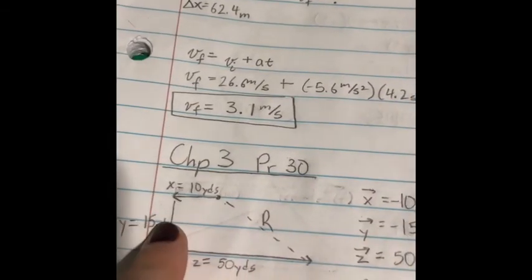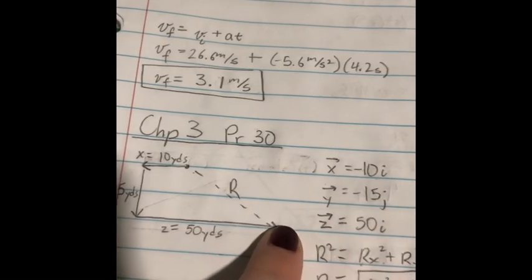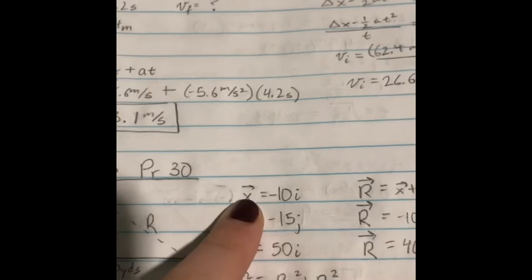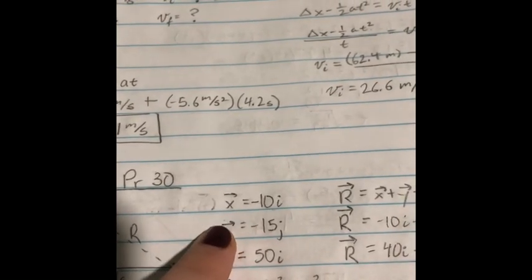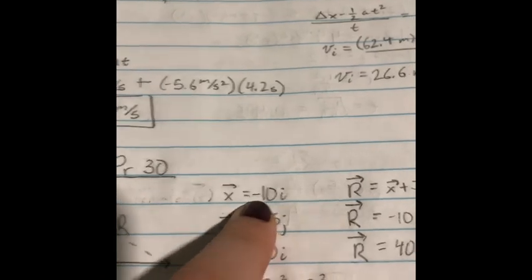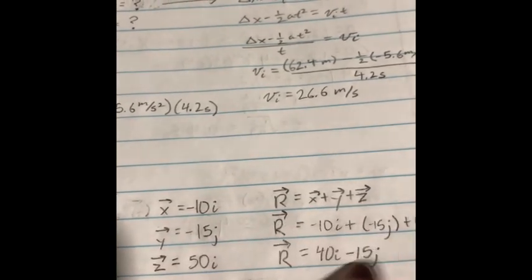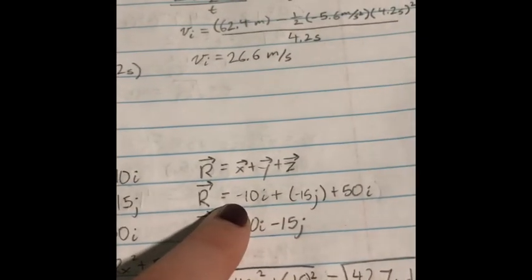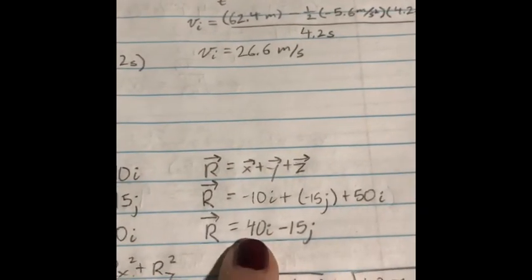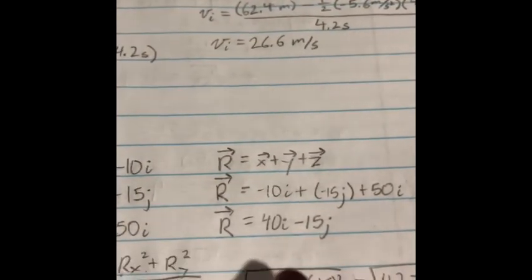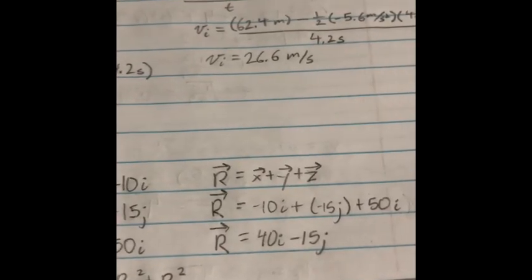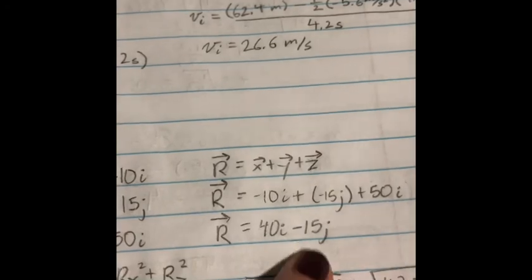So I started by showing a diagram, 10 yards backwards, 15 yards parallel, and then 50 yards the other way. So I made them vector components. So I put negative 10, i represents horizontal, j represents vertical, negative 10, negative 15, respectively, and 50. And then for the resultant vectors, I added them all together. And since i and i are two common variables, you add them together, so you get 40i as the resultant of x for horizontal, and then negative 15j as a resultant of the vertical y.